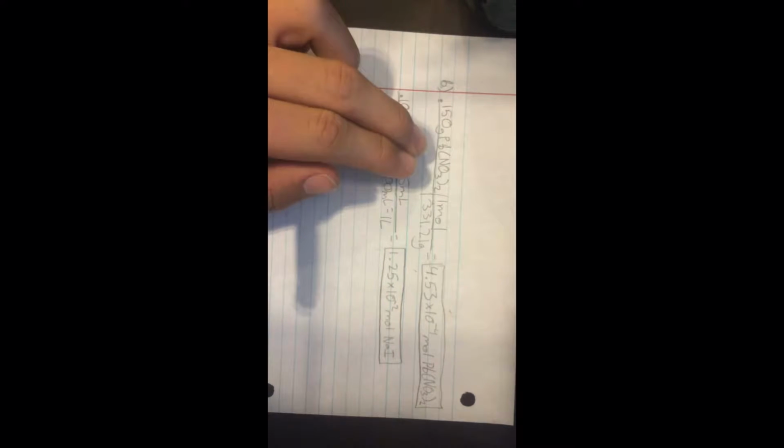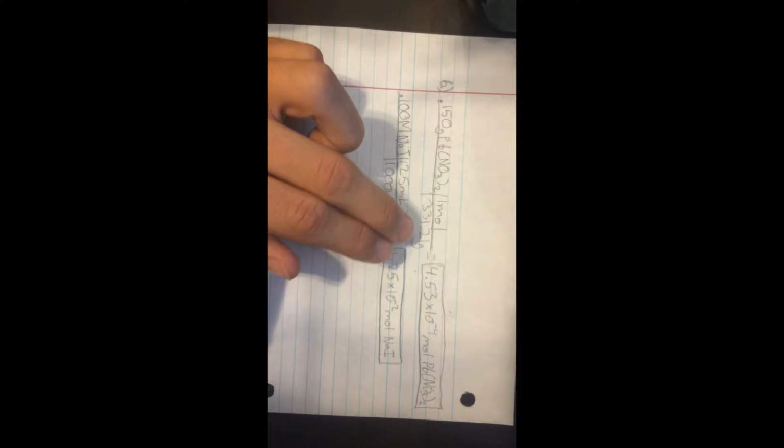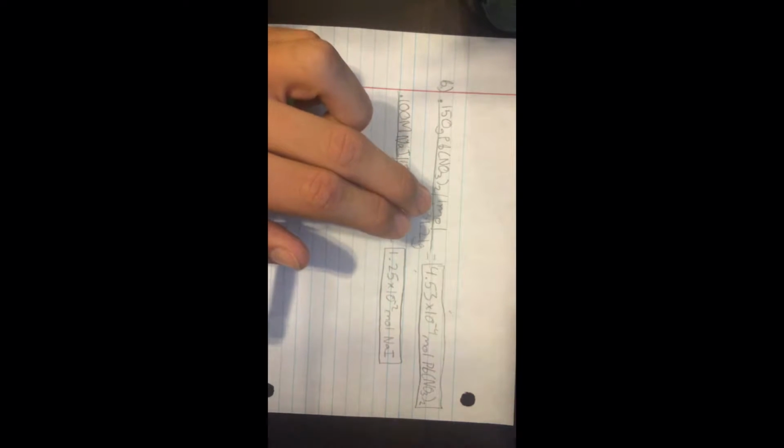Now for Part B, it wants us to find the amount of moles that we have for each reactant. So our given for Pb(NO3)2 is 1.15 grams. We use the molar mass of Pb(NO3)2, which is 331.21 grams. And then we use dimensional analysis and it comes out to this.